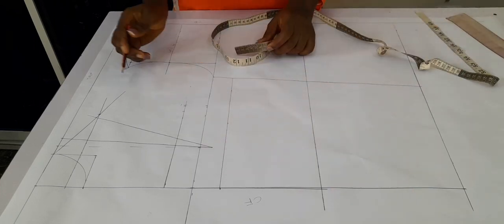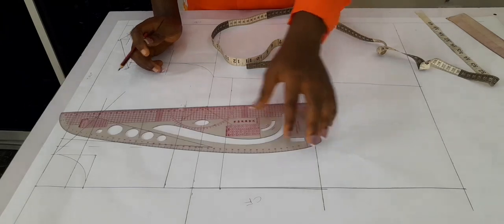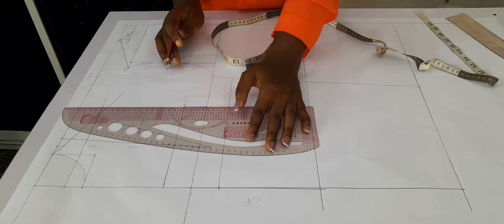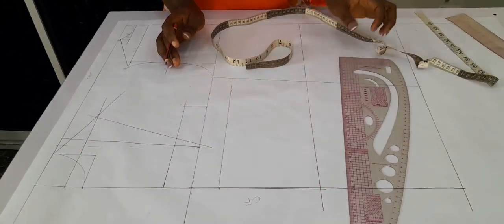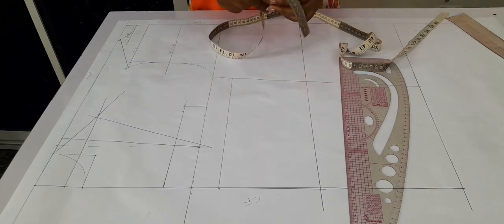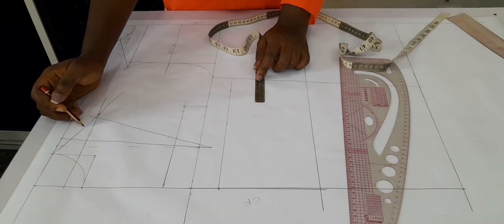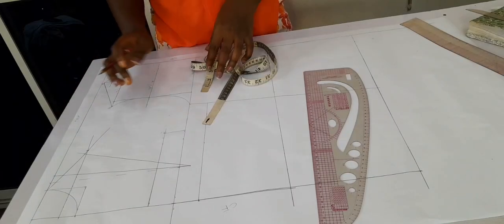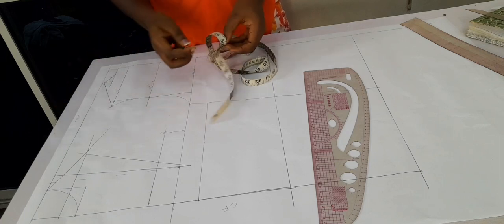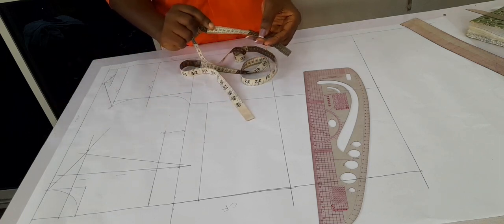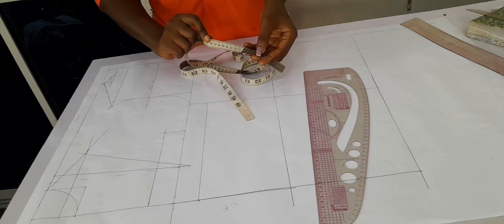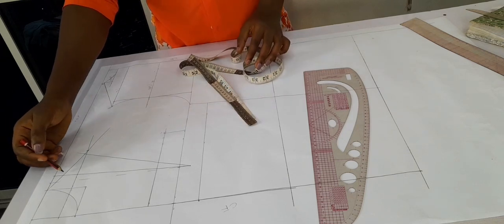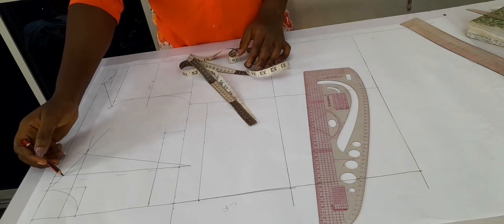So the next thing we are going to do is to make a line here. We connect this one to this place, this way. After that, the dart we have here is 6, and we have our shoulder. Our shoulder is 14. If we flip 14 now, we will have it as 18 in centimeters.